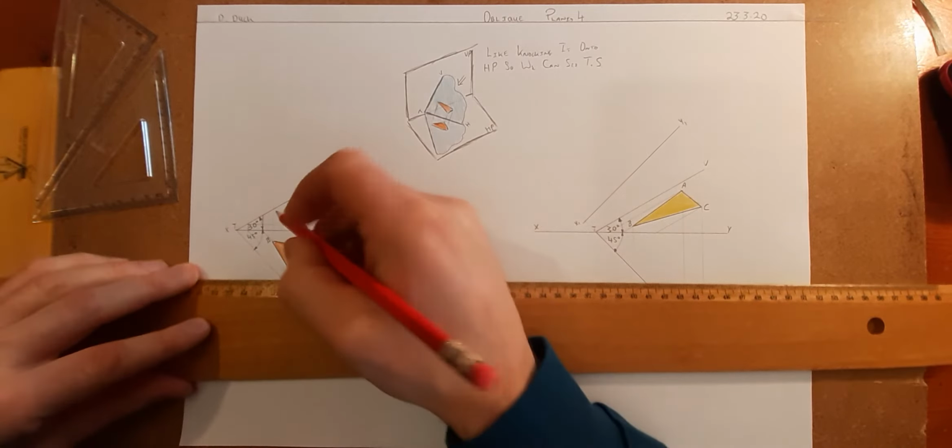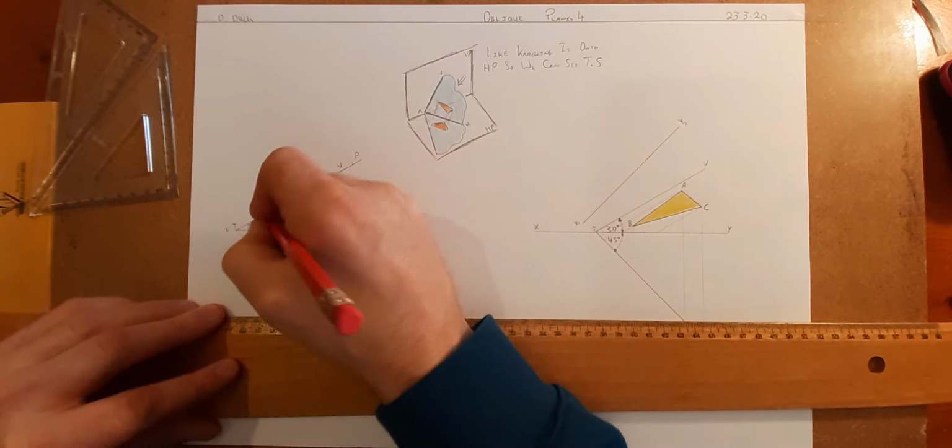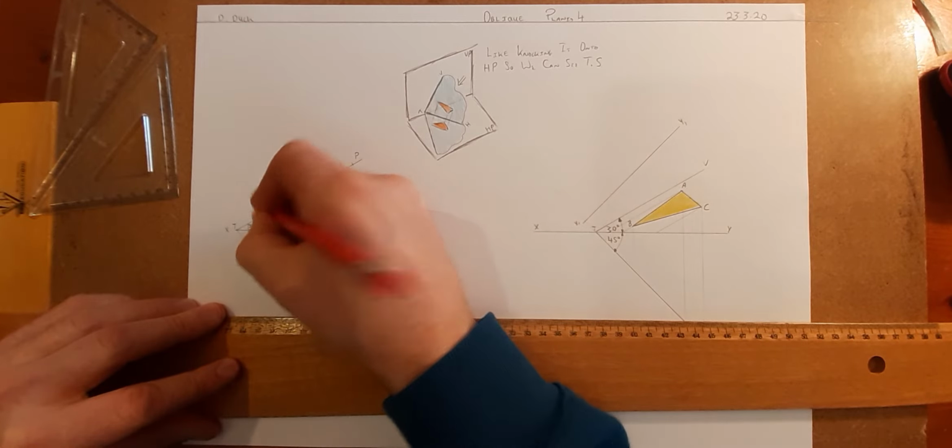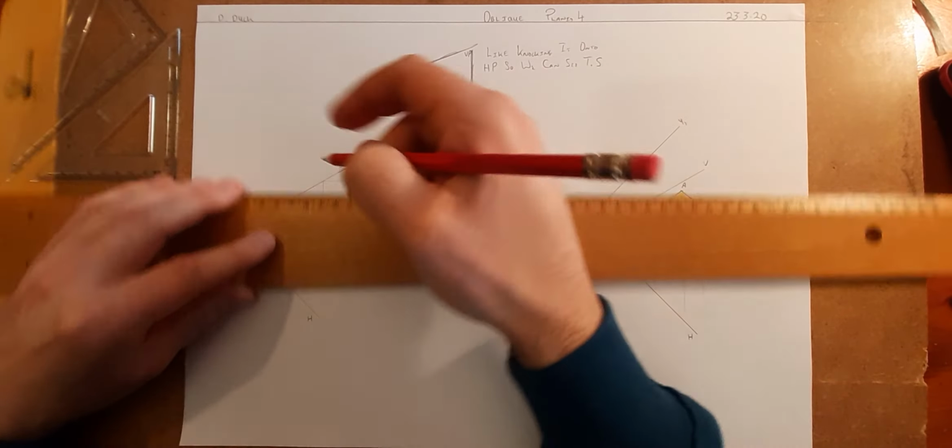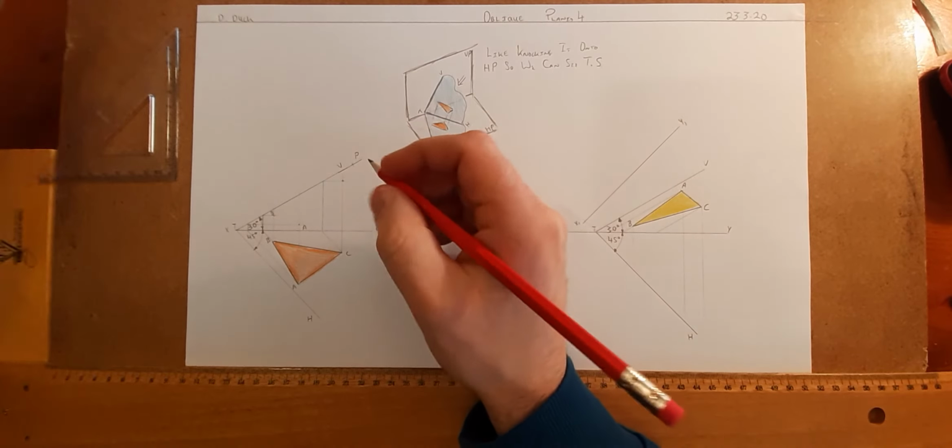Give me point A, B, and C, and we can just rejoin them up.